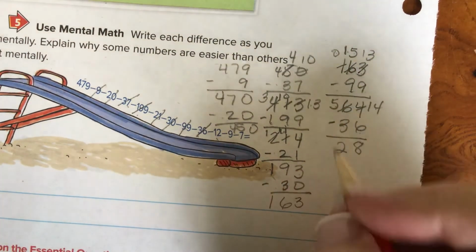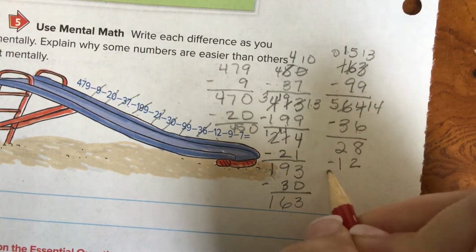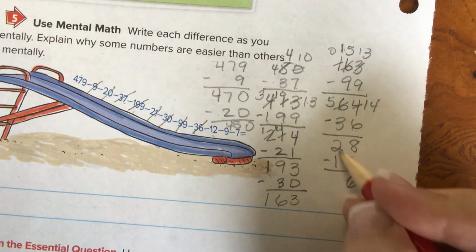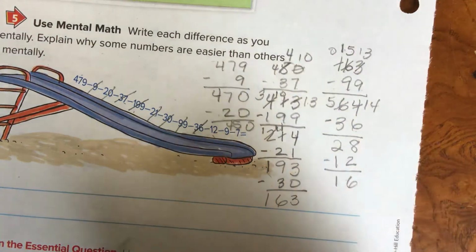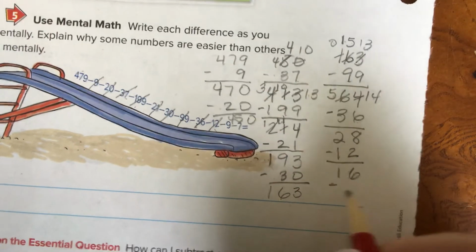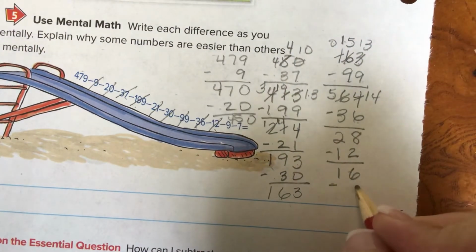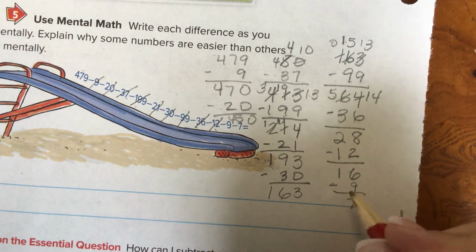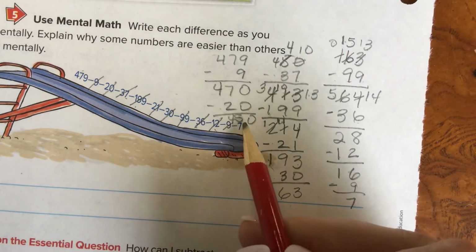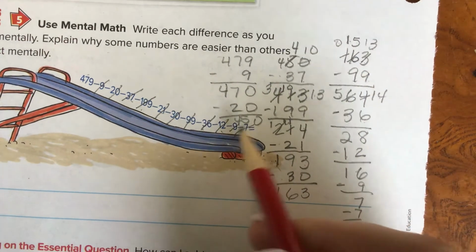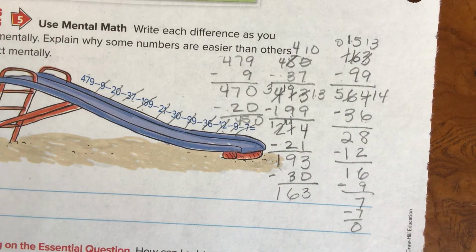And I have a 12. I can take away that. 8 take away 2 is 6. 2 take away 1 is 1. Now I'm at 16. Now I can take away the 9. 16 take away 9 is 7, because you guys know that. That's one of your facts there. And then the 7 take away 7 is 0. So that gets me all the way down to 0. Boy, that was a long way to do that.